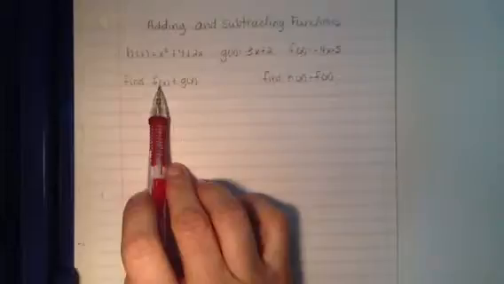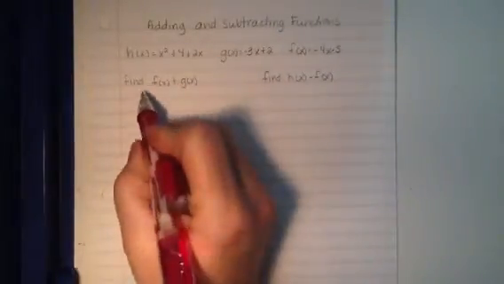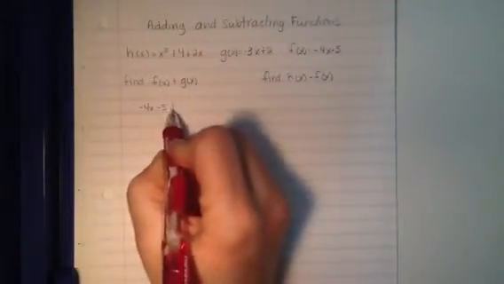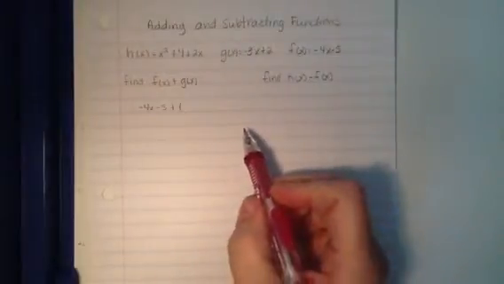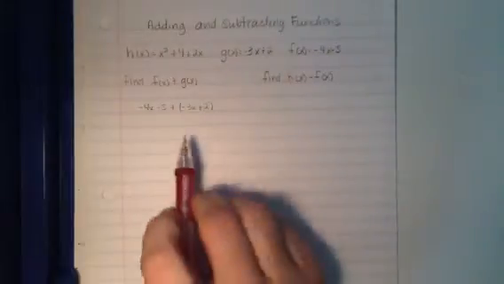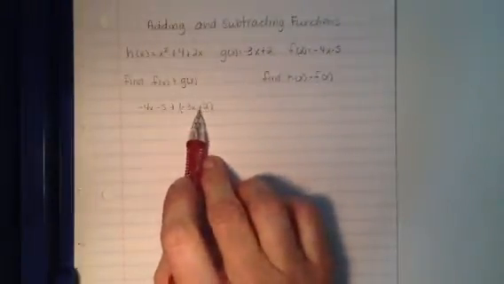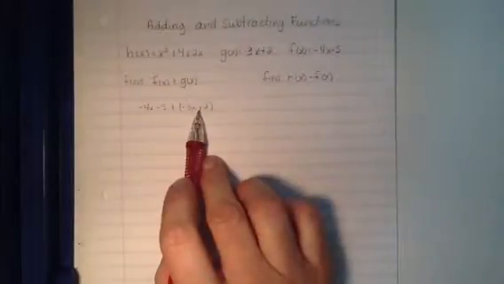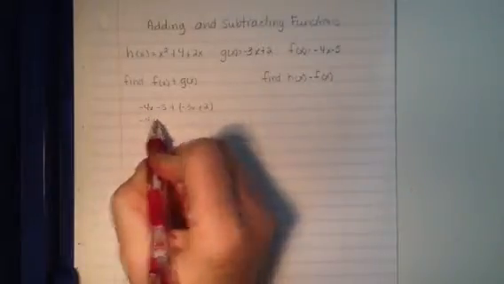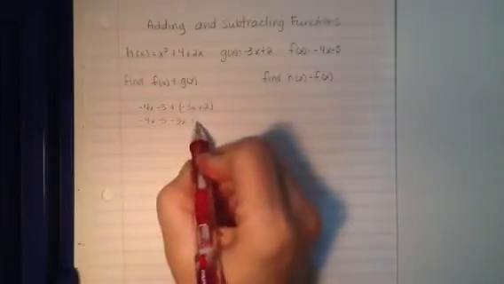So if we have f of x plus g of x, the f of x function is negative 4x minus 5, so I'm going to go ahead and write that down. Negative 4x minus 5, and I'm going to add it to my g of x function, which is negative 3x plus 2. When I add functions together, the add doesn't change any of the signs inside of the parentheses on these two numbers, so I'm just going to rewrite it without the add there and get rid of the parentheses. So we'll have negative 4x minus 5 minus 3x plus 2.